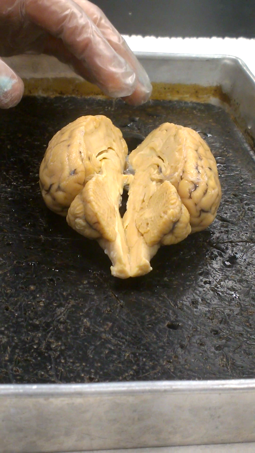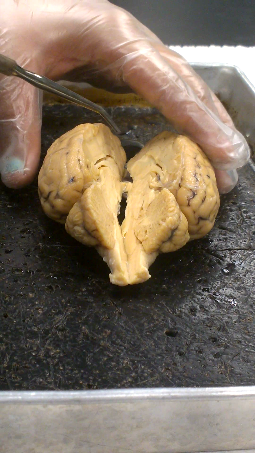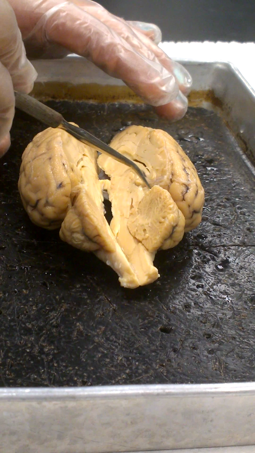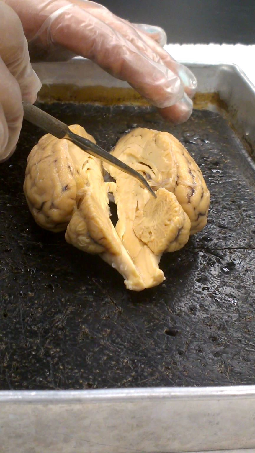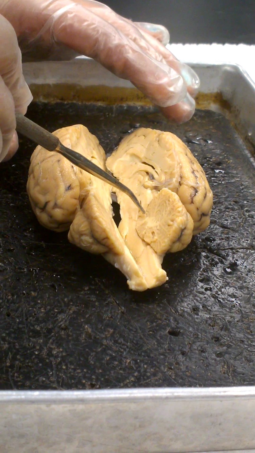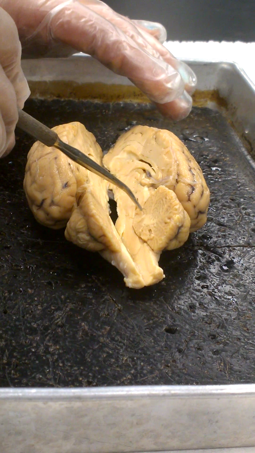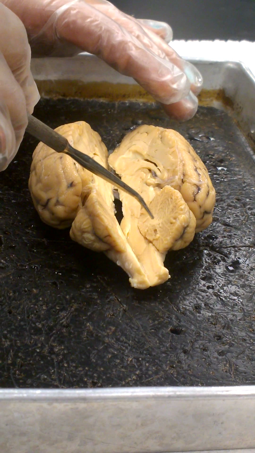Okay, looking at the halves here, we can see that on the inside of the cerebellum, here's the cerebellum in the sagittal section, we can see that there's two kinds of material in the cerebellum. There's this darker outer gray matter, and then there's a branched pattern of white matter. The branching pattern of the white matter is called the arbor vitae. It means tree of life. It's a branching tree-like pattern.